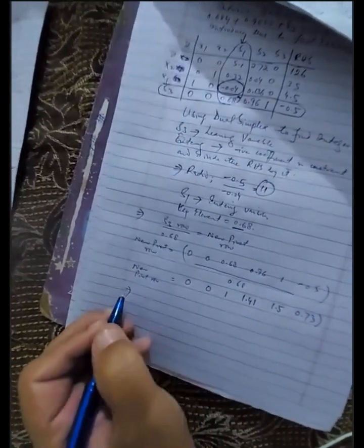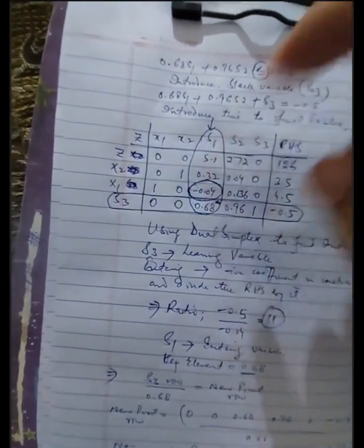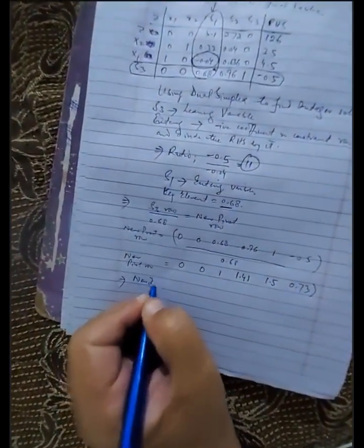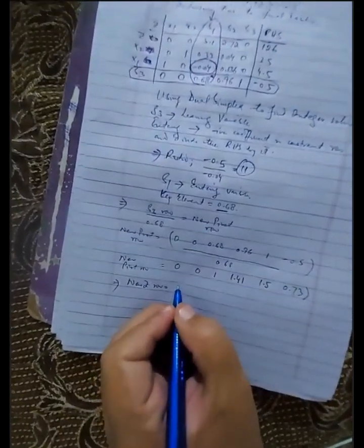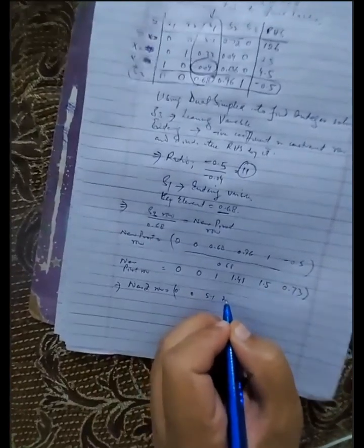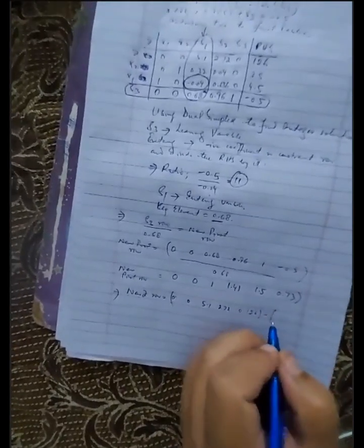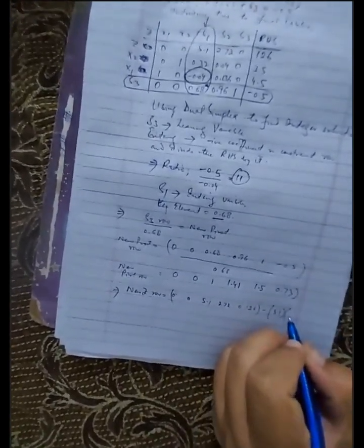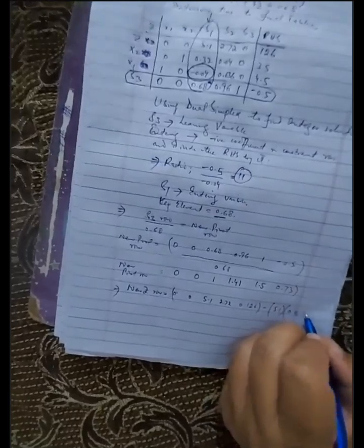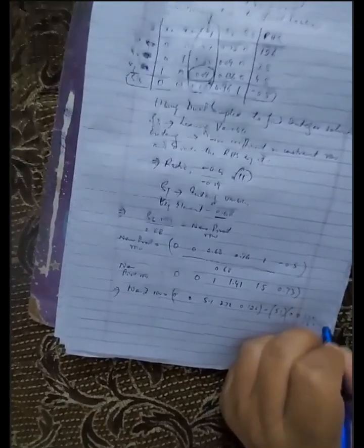This is the new pivot row. Now we need to make the elements above it equal to 0. So the new Z row is 0, 0, 5.1, 2.72, 0, and 126, minus the pivot element 5.1 times the new pivot row 0, 0, 1, 1.41, 1.5, and 0.73.